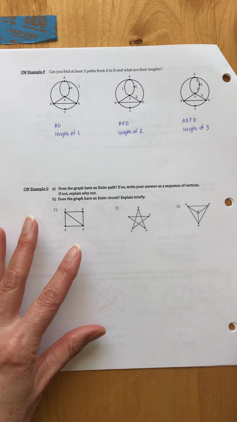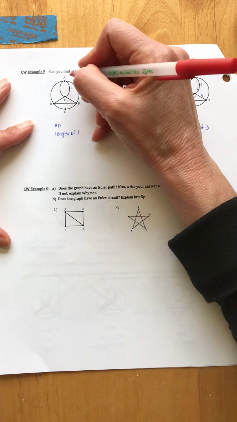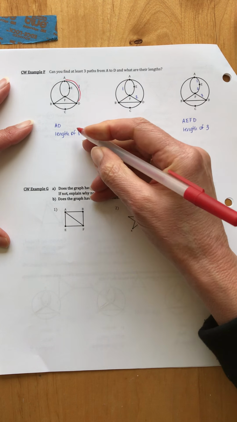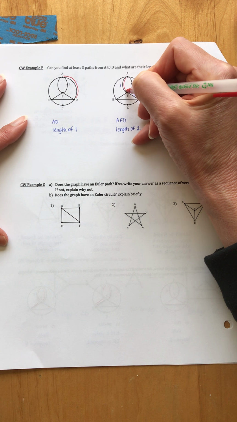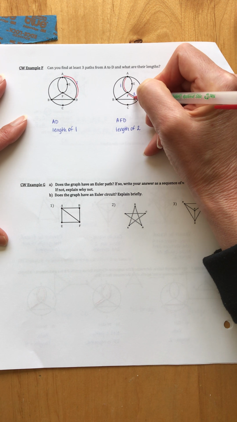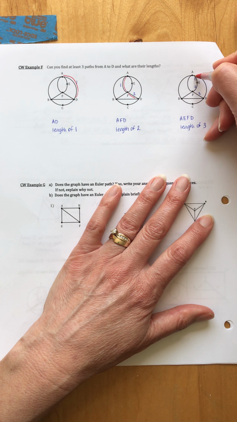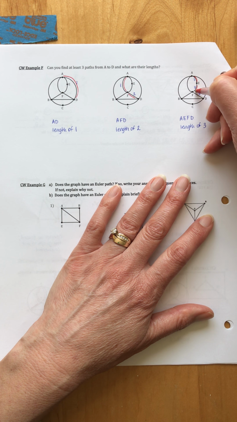So when we look at F, it asks for at least 3 paths. Well, you can do it however you want, but the way I did it was from A to D. Here's one example. That's probably the simplest one, and it's of length 1. And then another way I did it is I went from A to F, and then from F to D. Now, some people label them like this, 1, 2, so you can see the order that you're doing things in. Another way to do it is to go from A to E like this, and then from E to F, and then from F to D. Okay, so 1, 2, 3, length of 3.